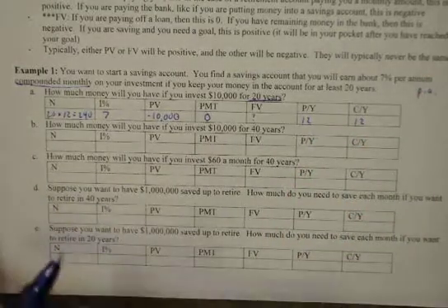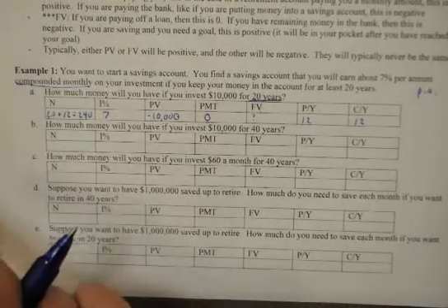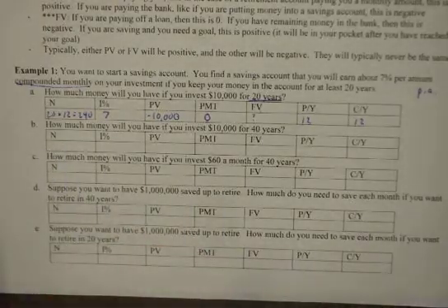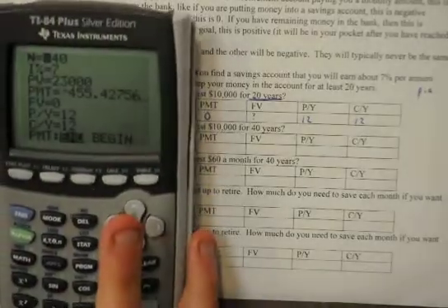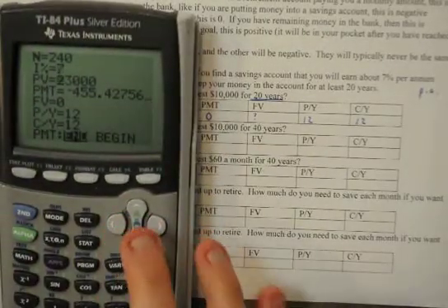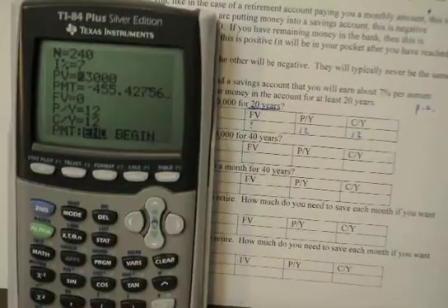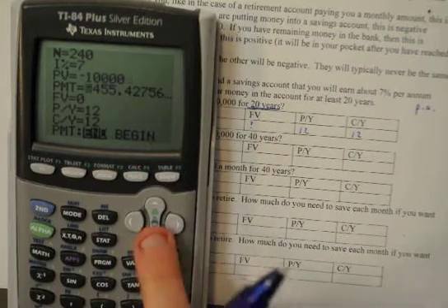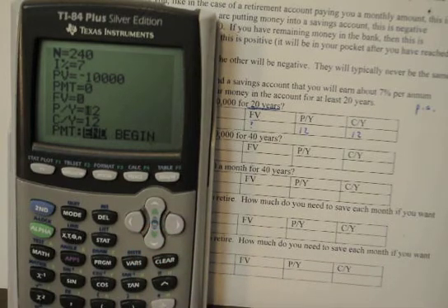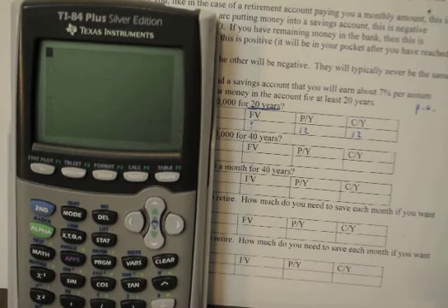Just keep it at 12 for the moment. Give me 1 second, I'm plugging this into my calculator as well. So 240, $10,000 in the bank currently, 0 payments. Let's see if we can change this to a 0. Nope, it won't let me.